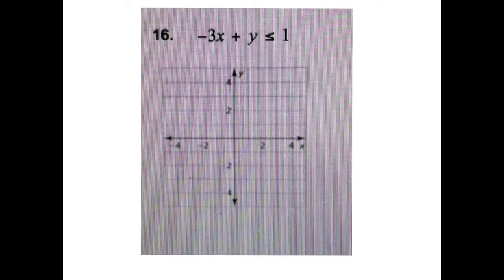Alright, so if we were graphing this, we do the opposite of x. Put a 1 in there, we're going to divide by 1. Symbol stays the same. When I look in my calculator, I see that a point that's on there is 0, 1, right here. And I see another point that's on there is right here at 1, 4. This is going to be a solid line.